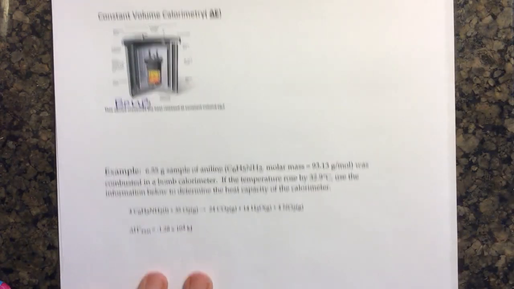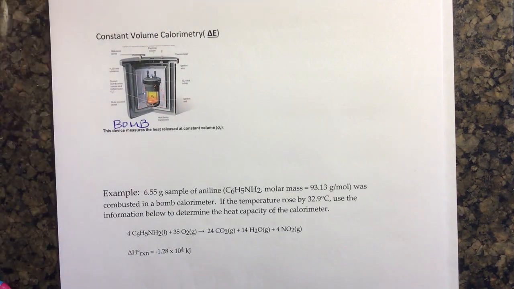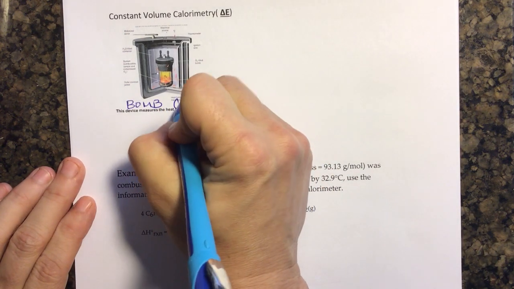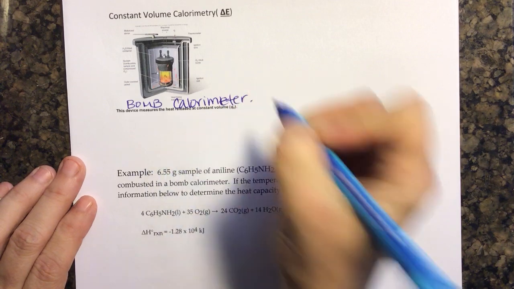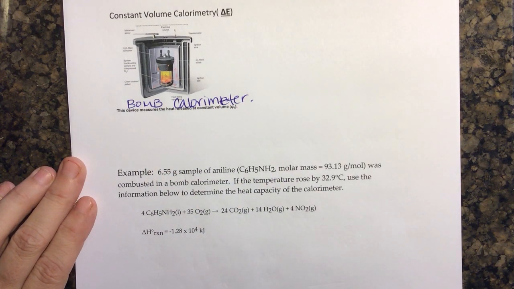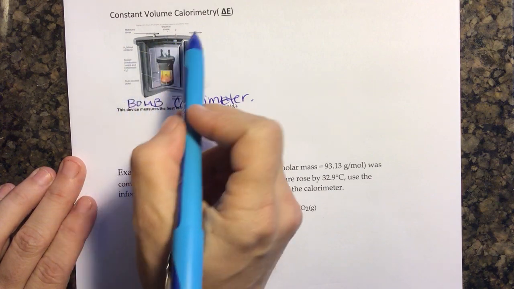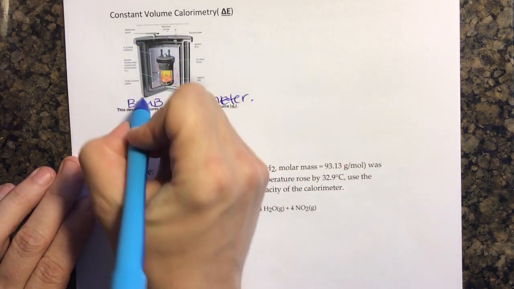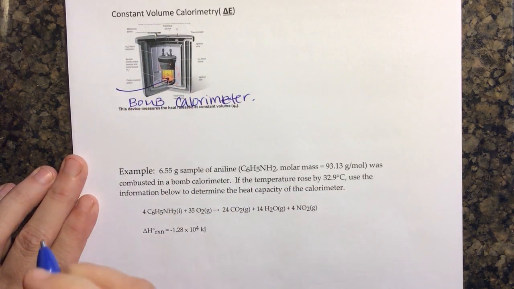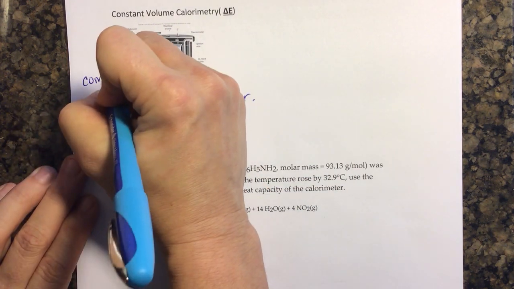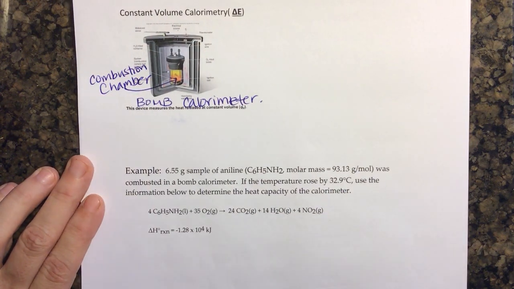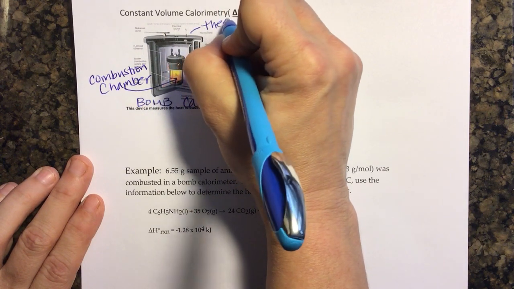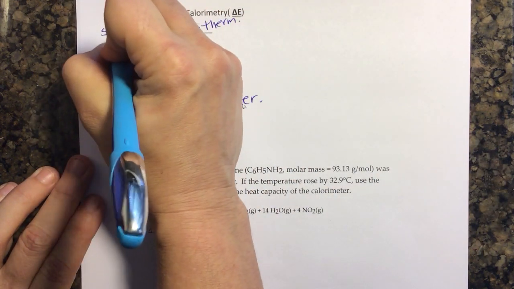Let's go over here. So here, let me straighten out my pages. Here's our bomb calorimeter. Okay, so what do we have here? It's usually metal on the outside. And what do we notice here? This is a chamber. So this is a combustion chamber. Okay, and then usually we have a thermometer that we could read here. There's a stirrer.